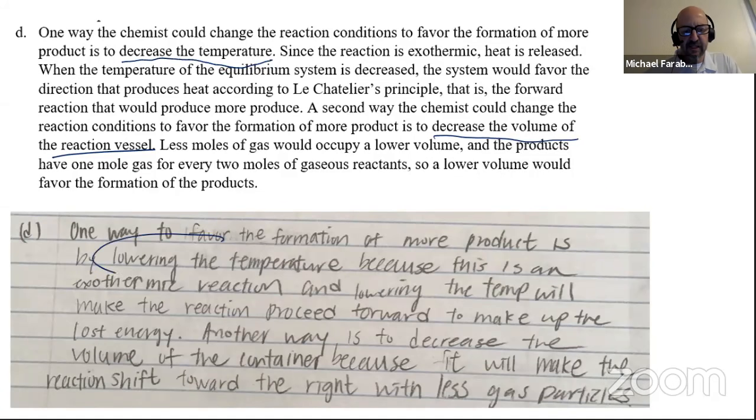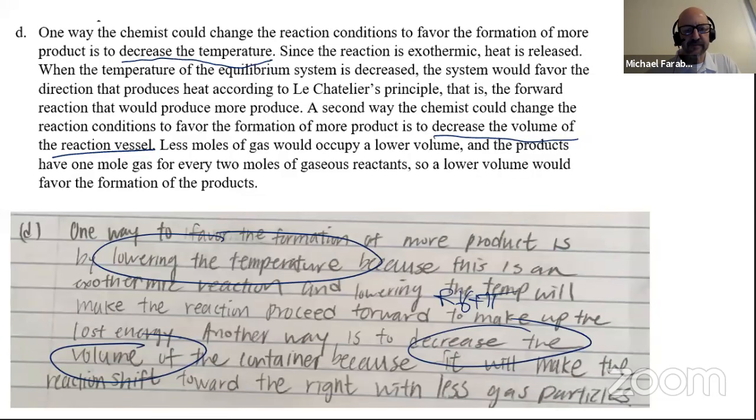Again, this person says lowering the temperature because it will cause the reaction to proceed toward, they didn't say the word products, but we knew what they were talking about here, toward the right. Another way is to decrease the volume because it would shift toward the right.